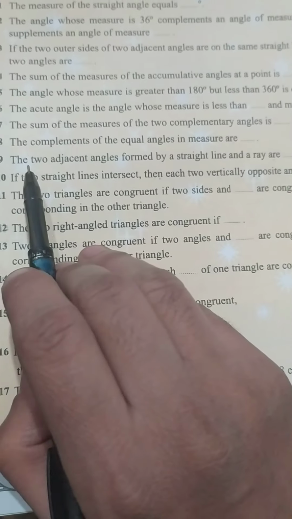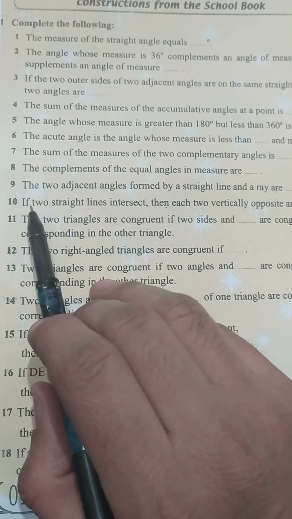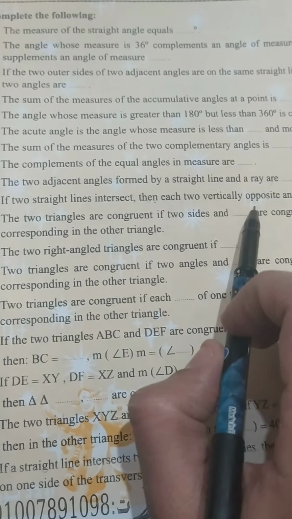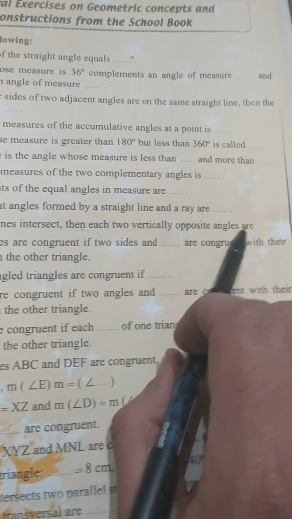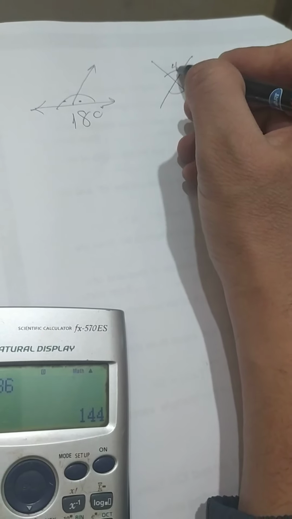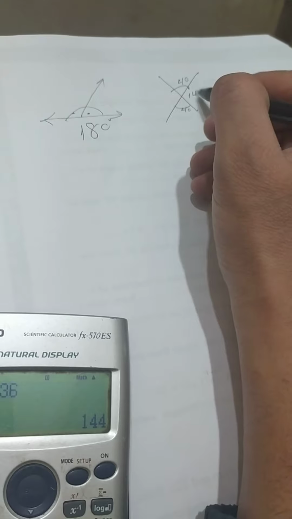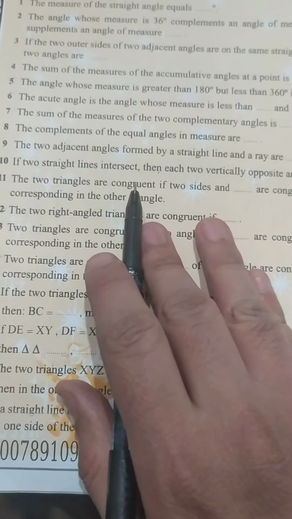Okay. Number 10. If two straight lines intersect, then each two vertically opposite angles are equal in measure. Vertical opposite angles: the one on top and the one at the bottom are vertically opposite angles. If this one is 40, then the one below is also 40. If this one is 140, then this one is also 140, because they are vertically opposite angles.